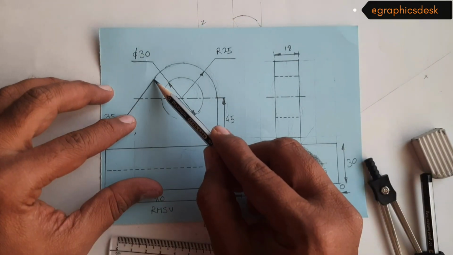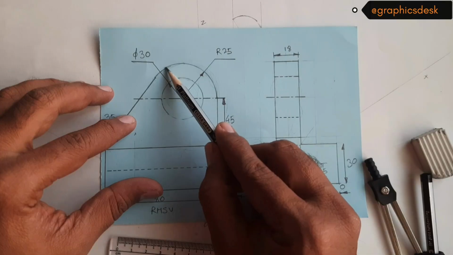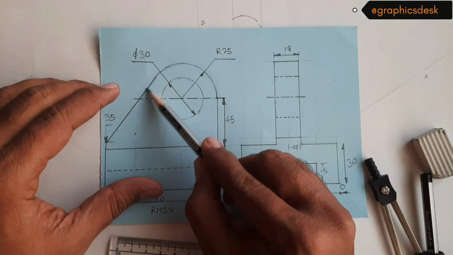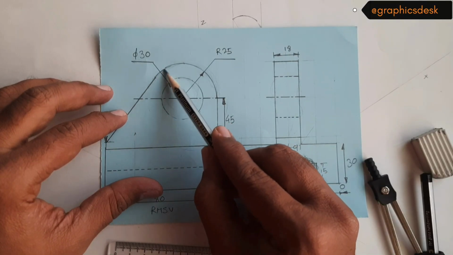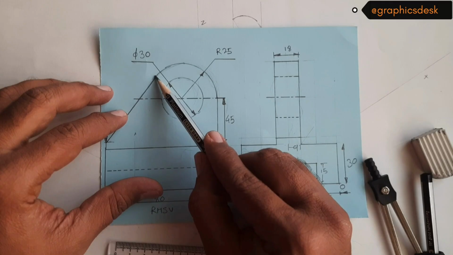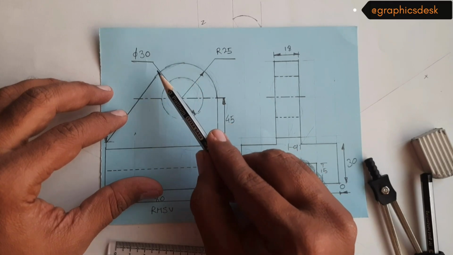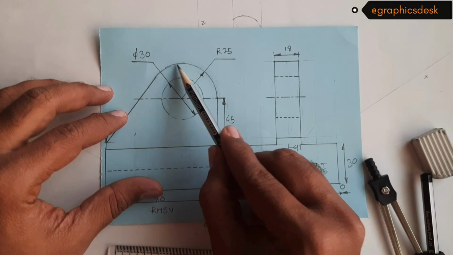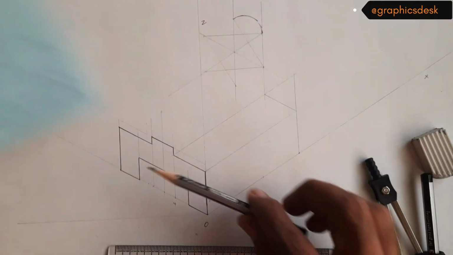Now I'll draw this part of it, but I am not going to draw it completely because there is a tangent to it. So I'll draw a very faint curve, and then later on, once we find where the tangent is, we'll darken the rest of the portion.